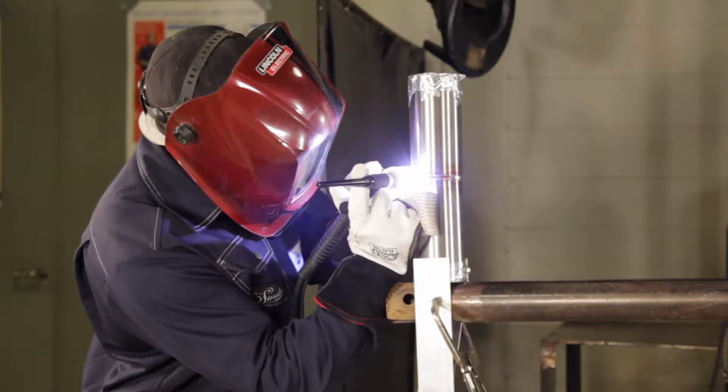Talk about GTAW, or commonly referred to as TIG. GTAW is a welding process that uses gas tungsten arc welding. And one of the best ways to understand how this process works is to understand each of the letters in the acronym.